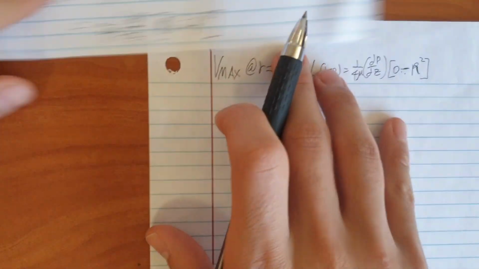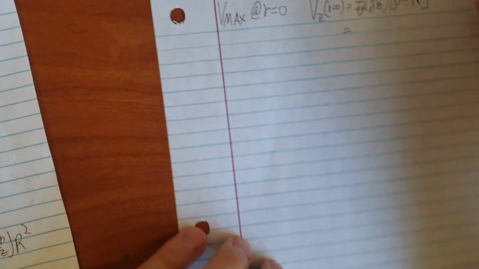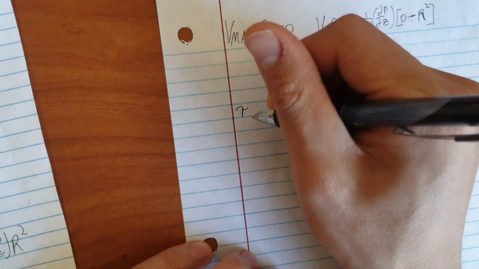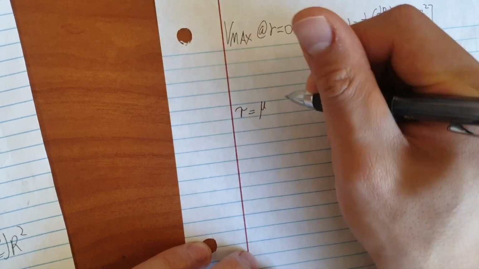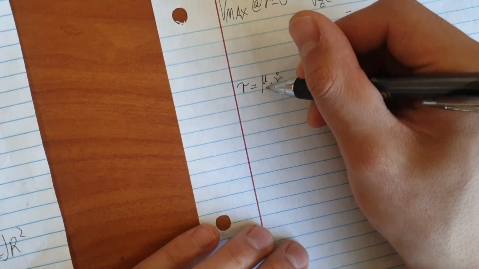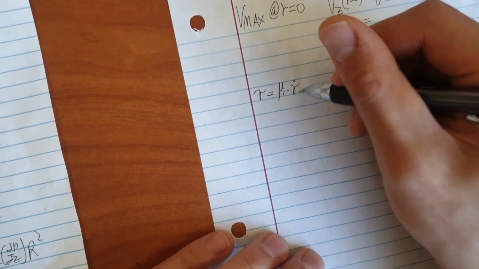From that, we can also solve for wall shear stress. So shear stress is defined by mu times gamma dot, where mu is viscosity and this is the shear rate.